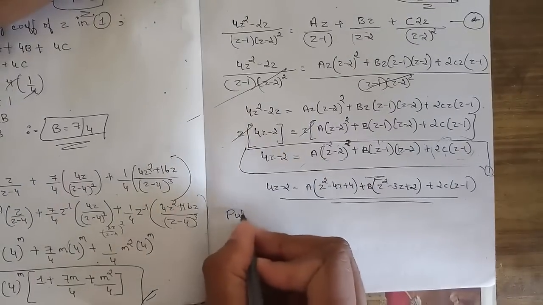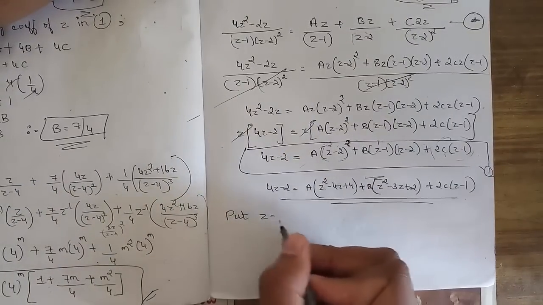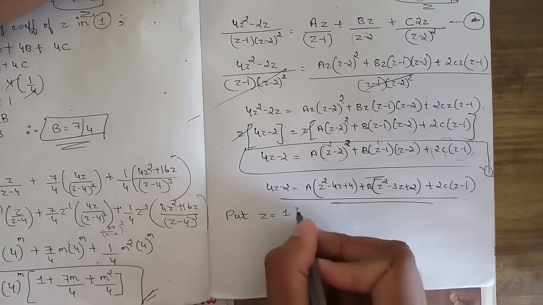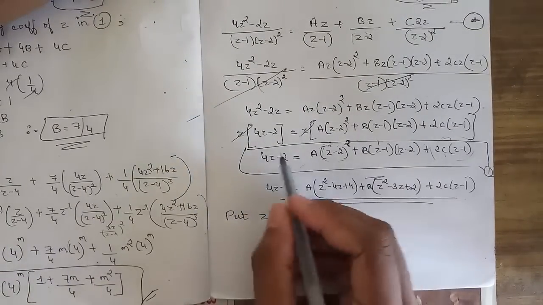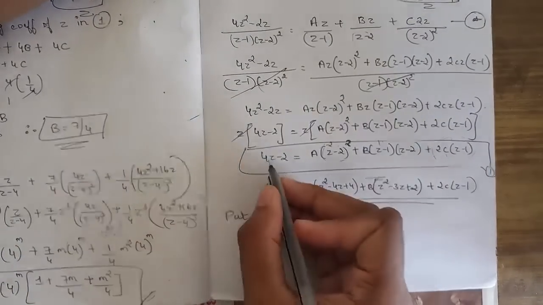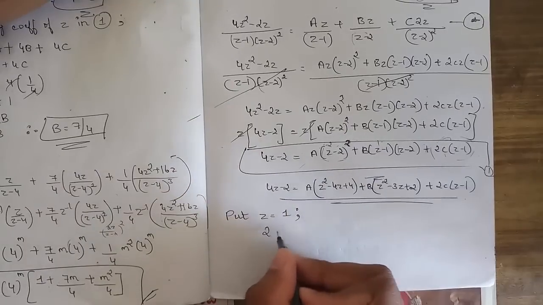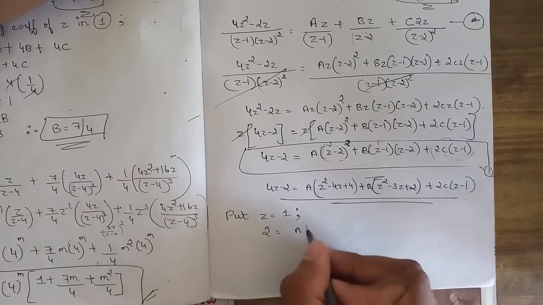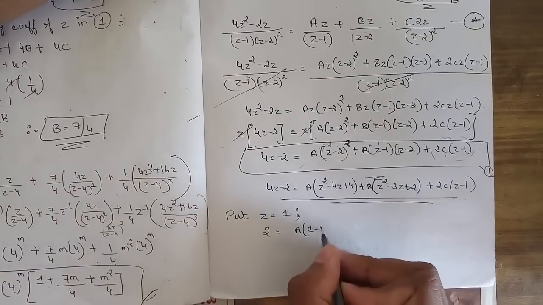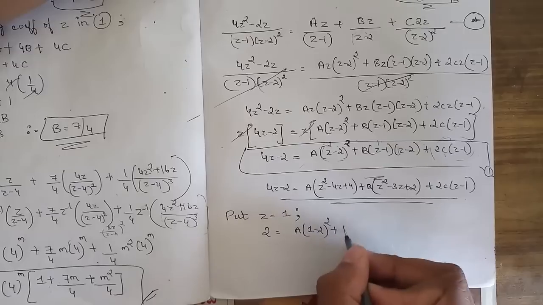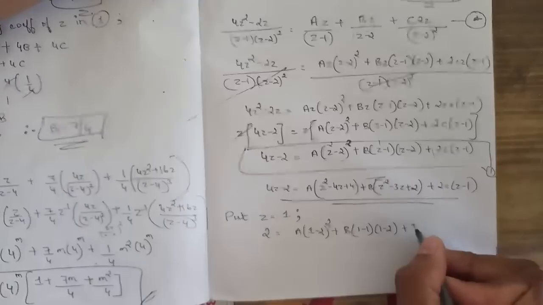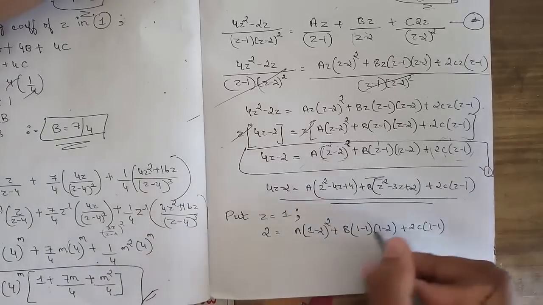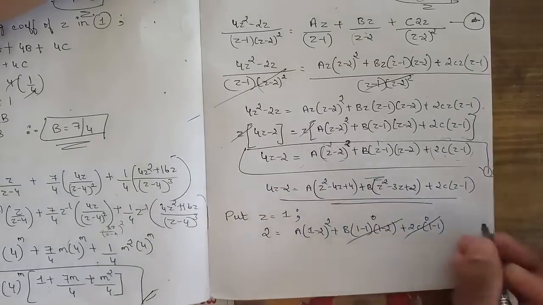So in order to find the value of a, we need to put the value of z equal to 1. Okay. So the left hand side becomes 4 into 1 minus 2, 4 minus 2 equal to 2. A into 1 minus 2 whole square plus b into 1 minus 1 into 1 minus 2 plus 2c into 1 minus 1. So here these two terms will become 0, right?